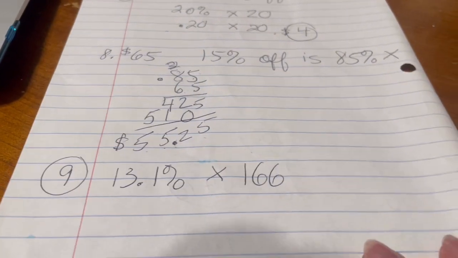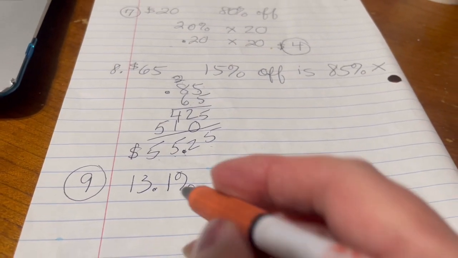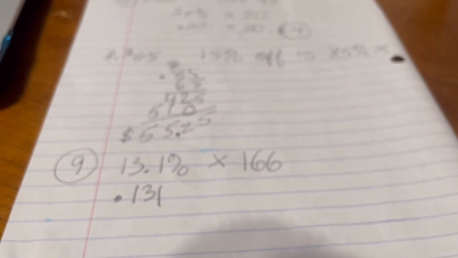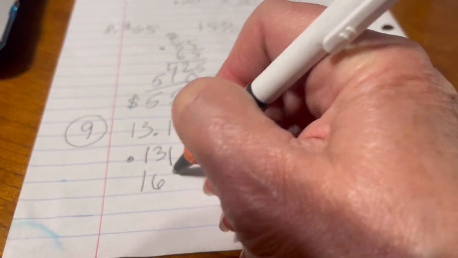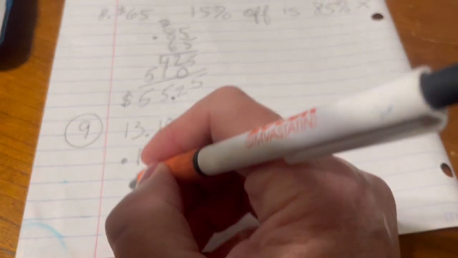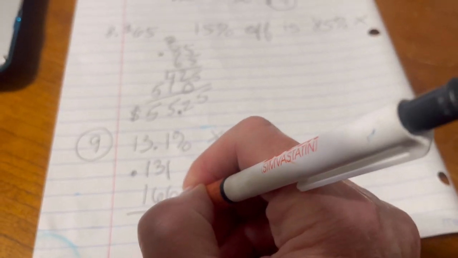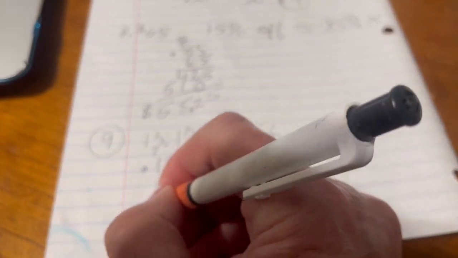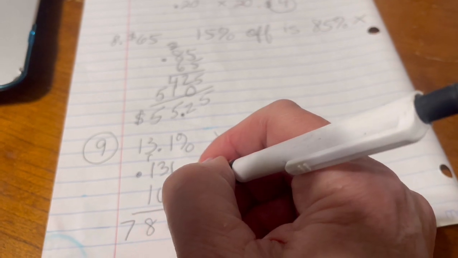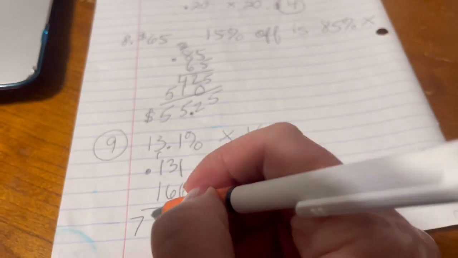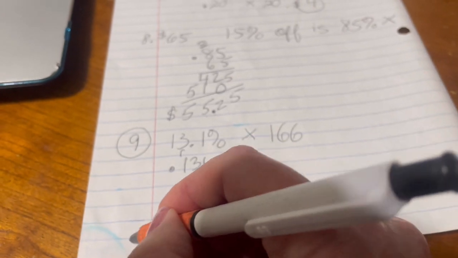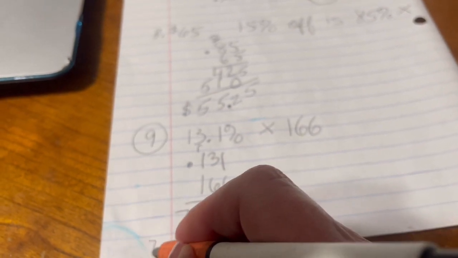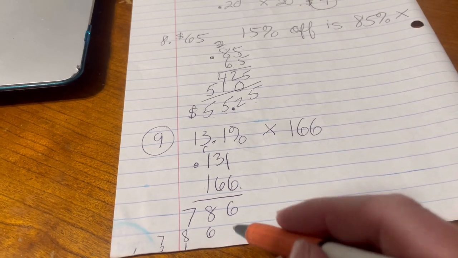So here's our work. And remember that 13.1% is 0.131 times 166. And when I multiply, I'm going to get 1 times 6 is 6, 3 times 6 is 18, 1 times 6 plus 1 is 7, and then 1 times 6 again. Now, I just did 1 times 6, so I'm going to end up getting the whole thing again, 6, 8, 7, and then lastly, everything by 1, so that's going to be 131. I ran out of space, so let's add them together.